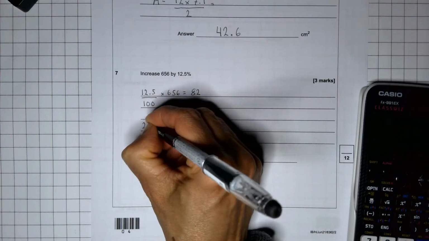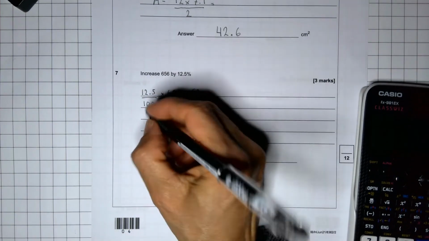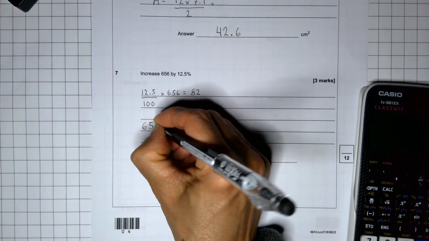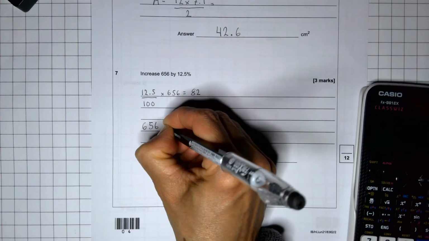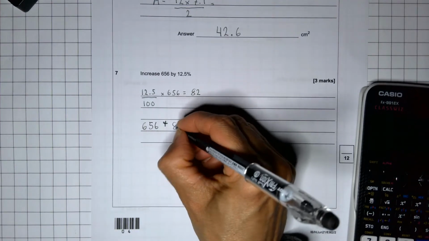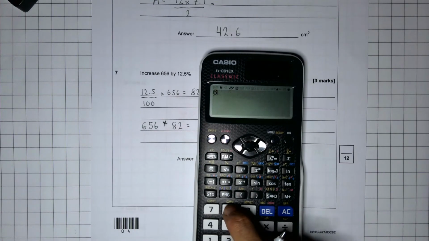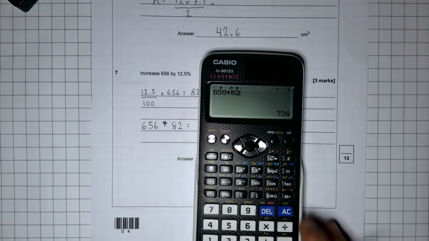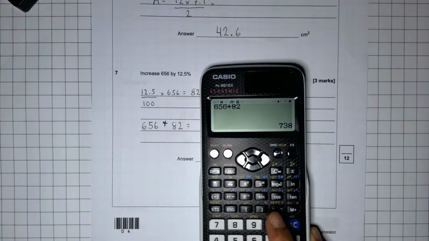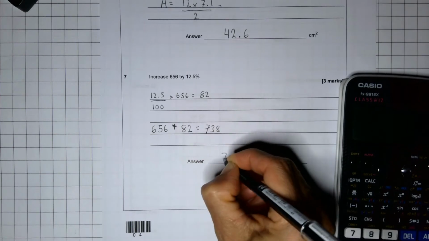And because it says increase, we're going to now increase it, which is 656 plus, sorry, made a mistake, it's a plus, not a very good plus, I apologize, but you get the picture, plus 82. So 656 plus 82, and we'll get the answer of 738. So let's write 738 down.